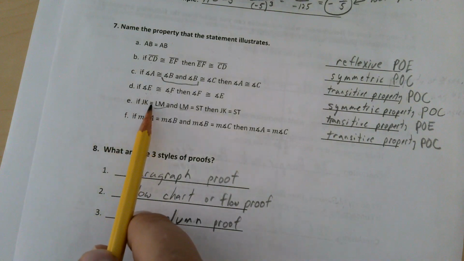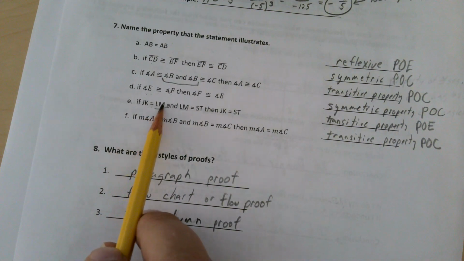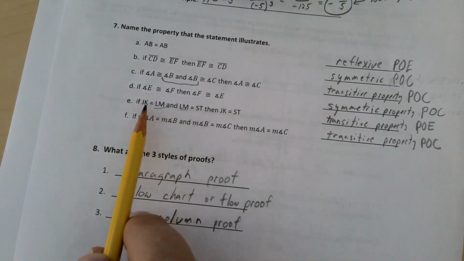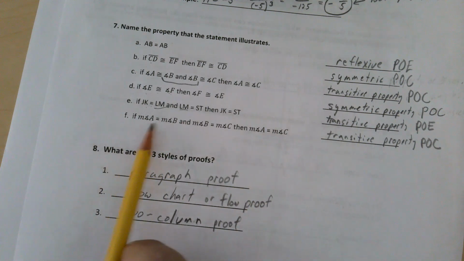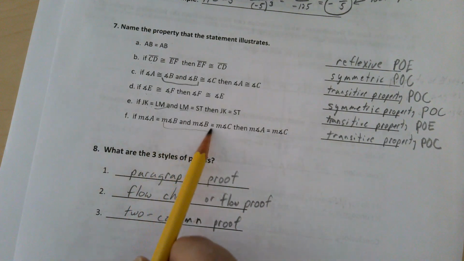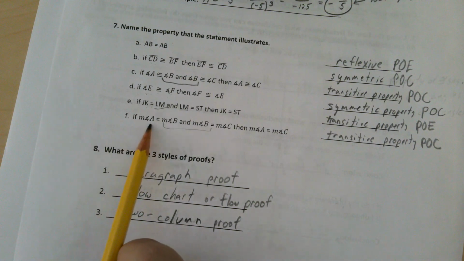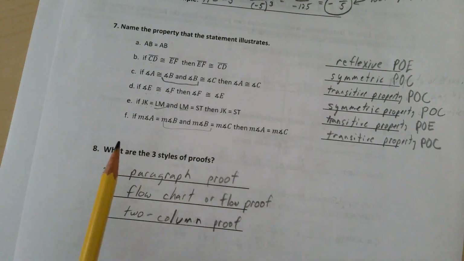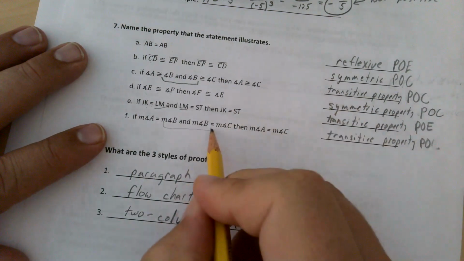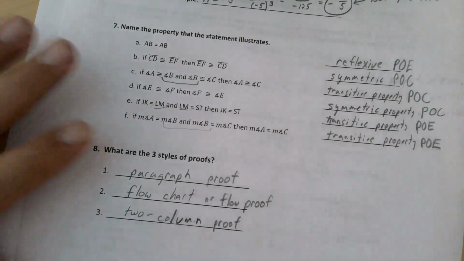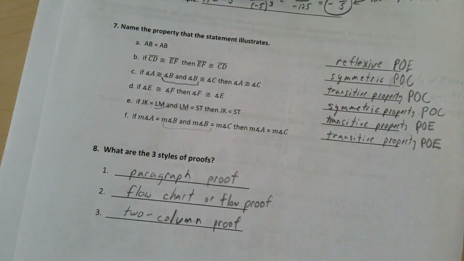Here is transitive property of equality. I have an equal sign now, but we share the LM, so I can say JK equals ST. That's the transitive property. And it also works for angles. I have these angles, they're the same. So angle A must be the same as angle C. Okay, so transitive property of, I don't know why I have C. This should not be a C. It's equality. They're equal signs. So E for equality.